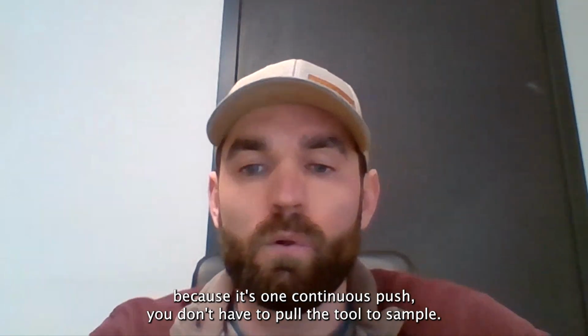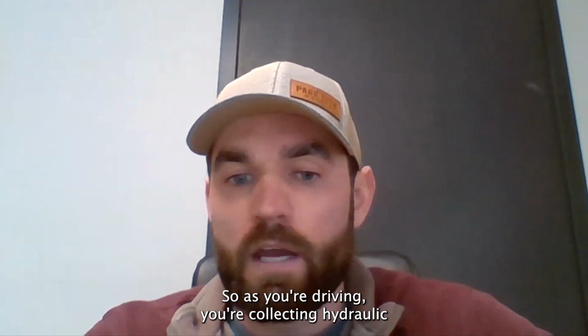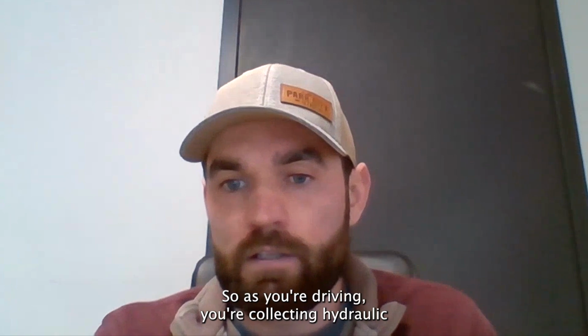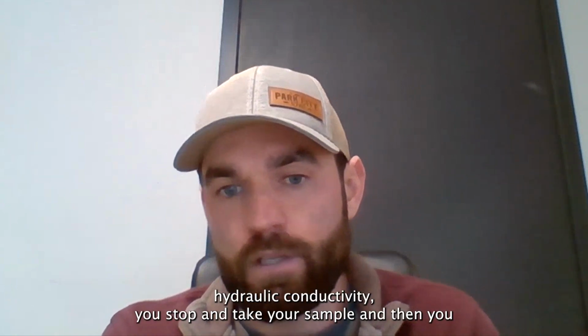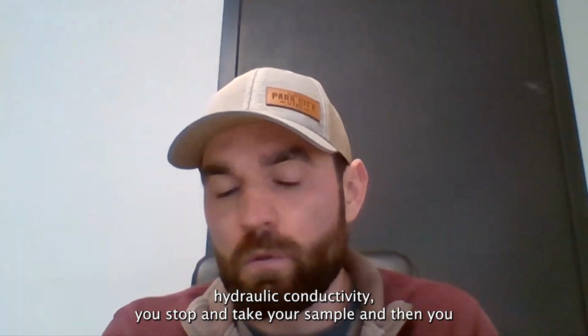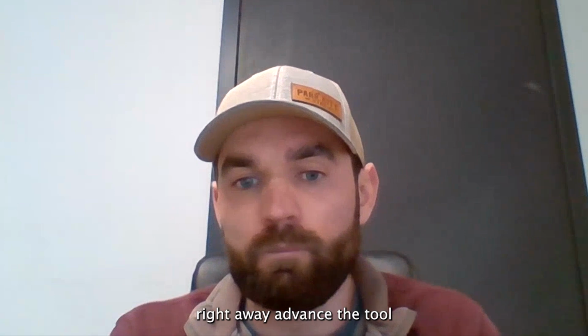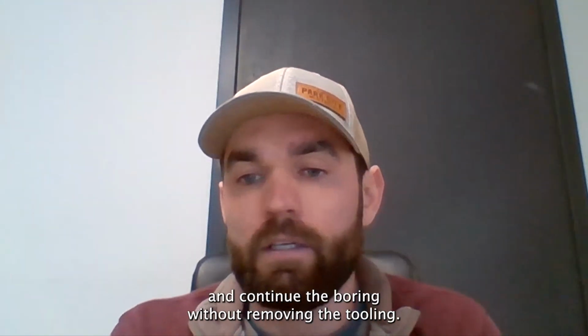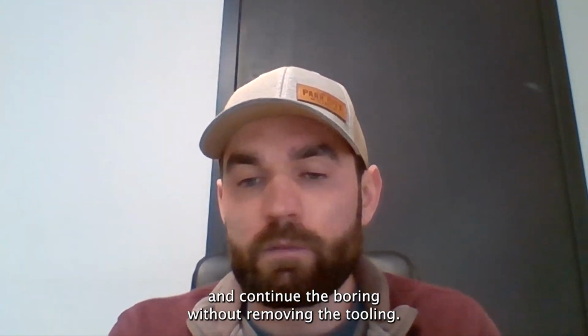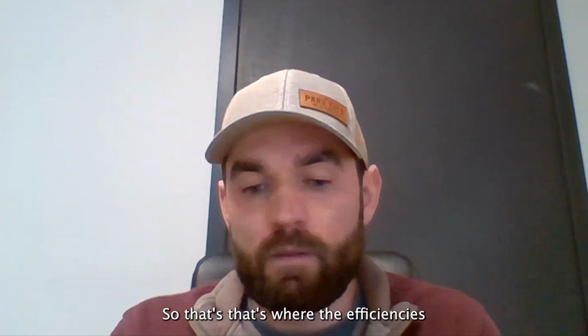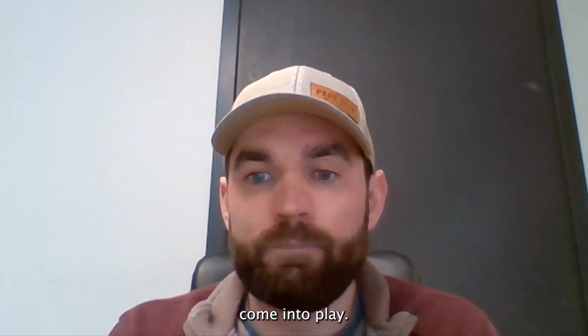You don't have to pull the tool to sample. So as you're driving, you're collecting hydraulic conductivity. You stop and take your sample, and then you right away advance the tool and continue the boring without removing the tooling. So that's where the efficiencies come into play.